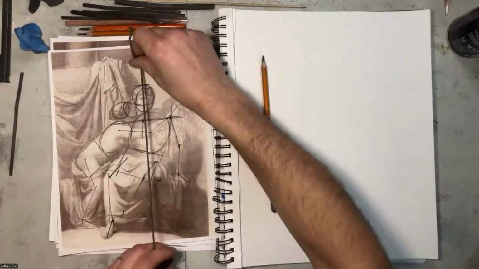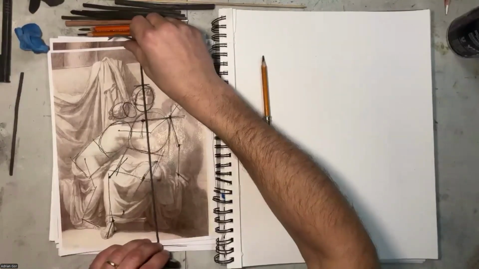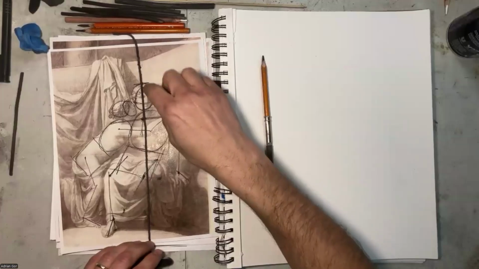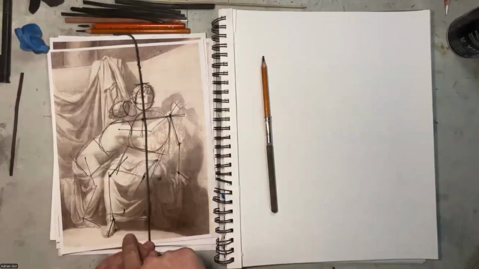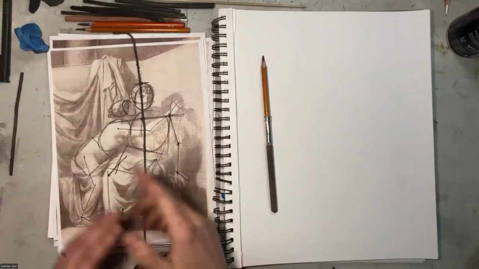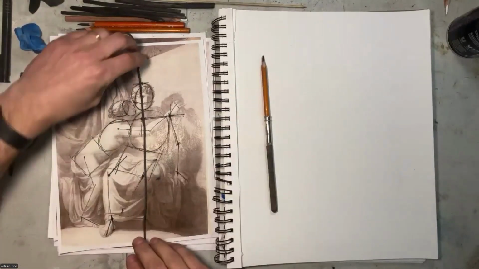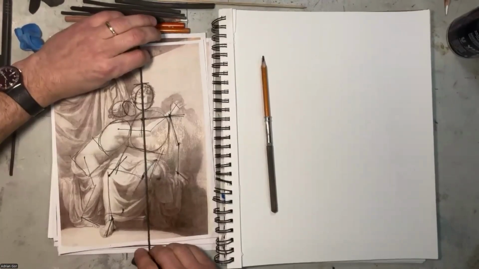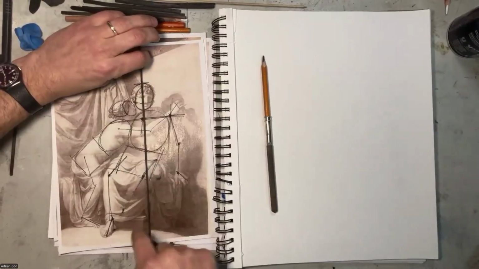And that's how you find alignments vertically in figure drawing. It's very important to know how to position the head in relationship to the feet, for instance, so that you get the balance right. So we are going to draw this central line that runs from the top of the head all the way down.